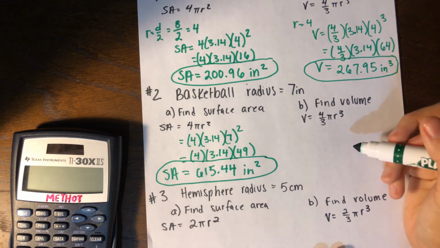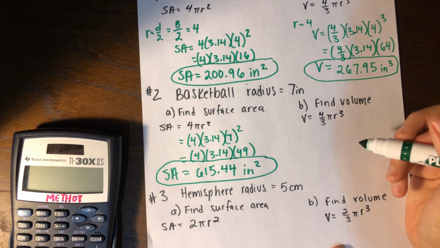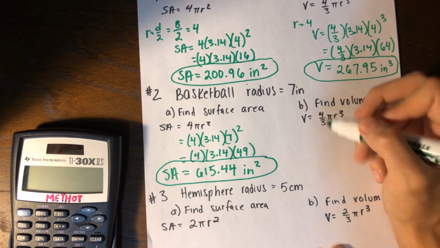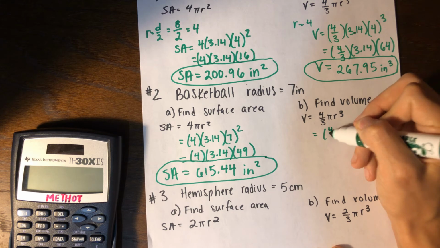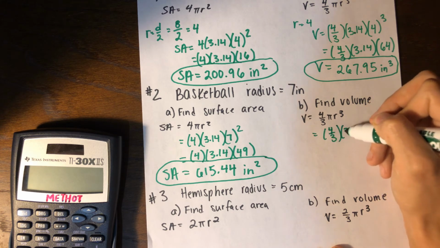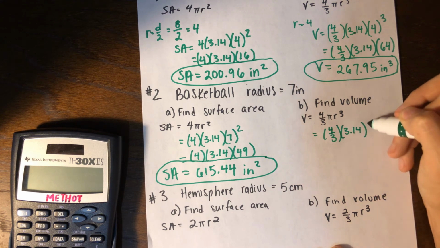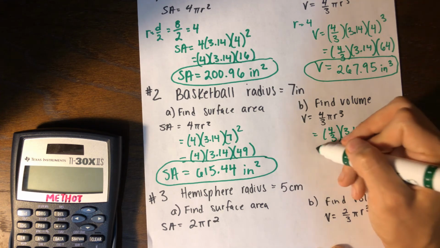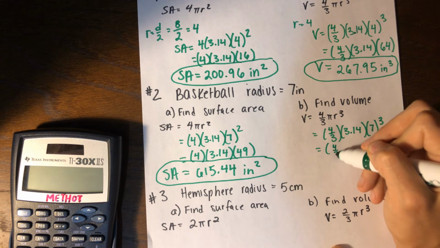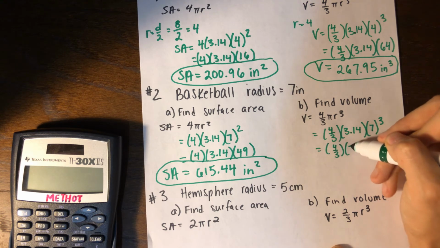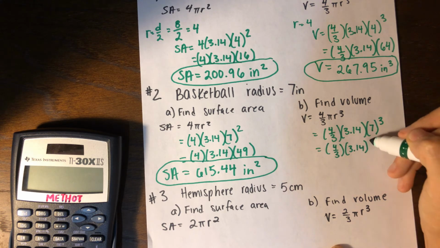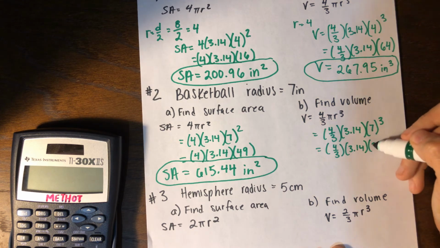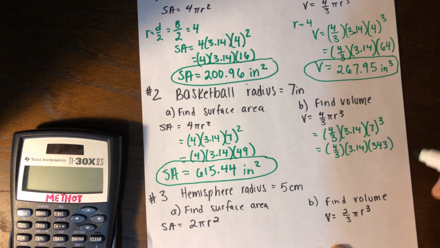Okay, these are the problems you're copying down on your together questions on your worksheet. Okay, the next one, we're given the radius, we just plug it in. So we have 4/3 times pi, which is 3.14. The radius we were told was 7, and this time we're going to cube it. 4/3 in parentheses times 3.14 times 7 cubed. So 7 times 7 times 7 is 343.